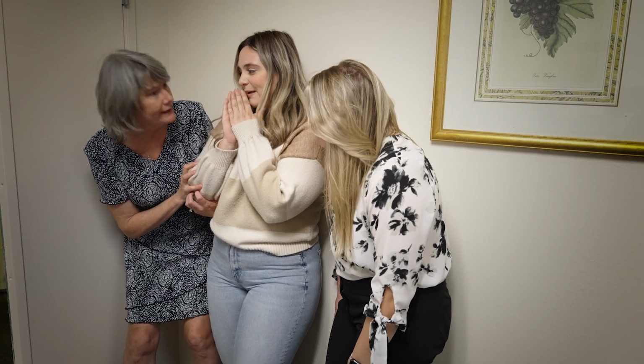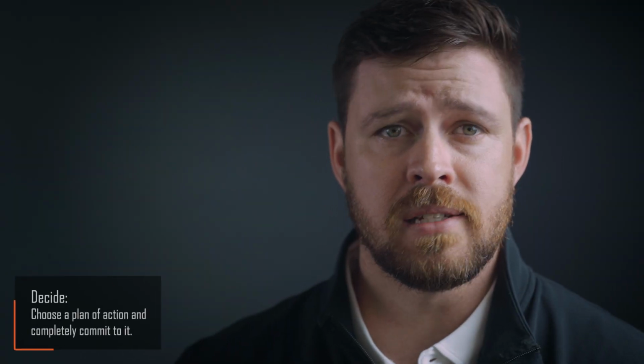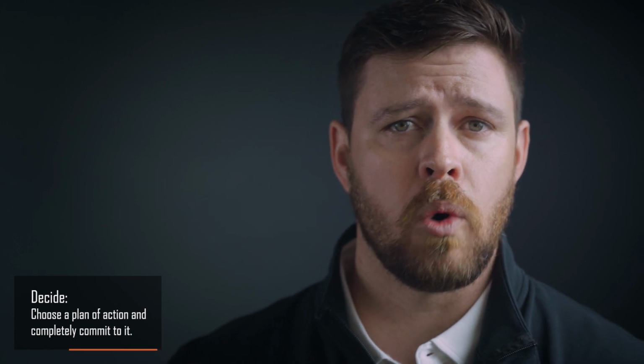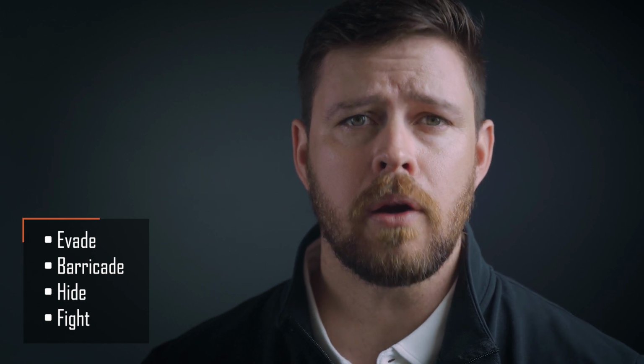The next step of the OODA Loop process, and one that seems almost instinctive, it happens so quickly, is to decide upon the best course of action. Once you've measured your options, you will select one of them and commit fully. The final step of the OODA Loop process is to take action. You will either evade, barricade, hide, or fight. Half measures and hesitation can be lethal at this phase in the OODA Loop.